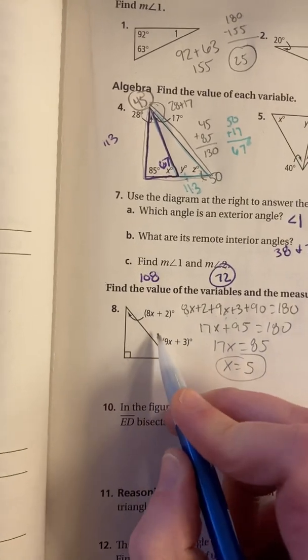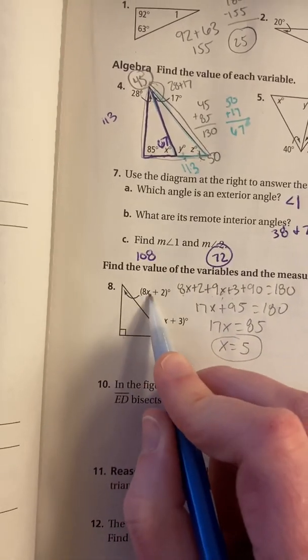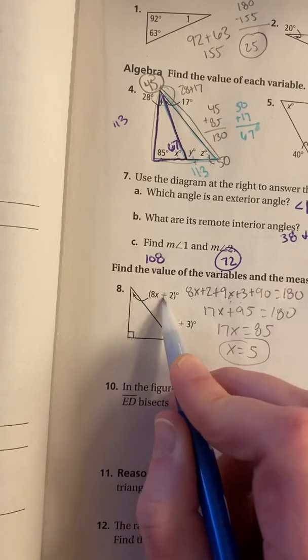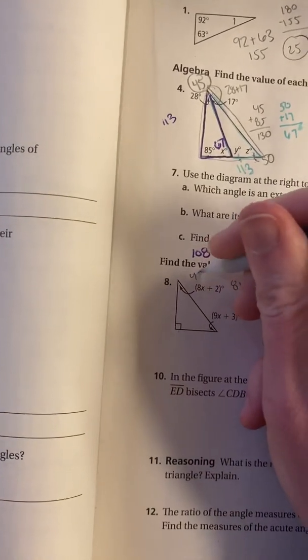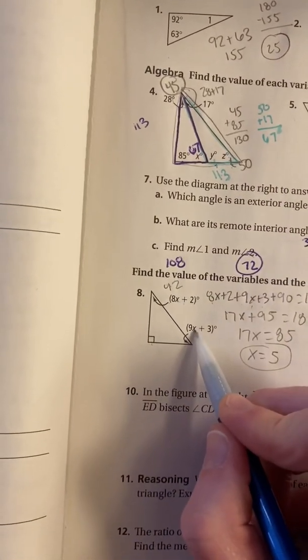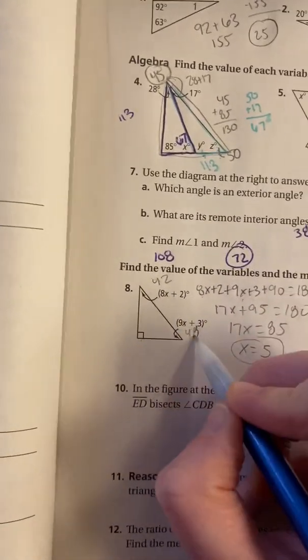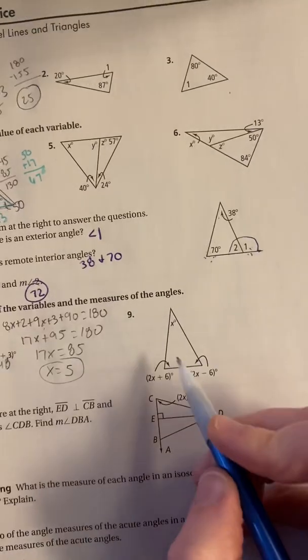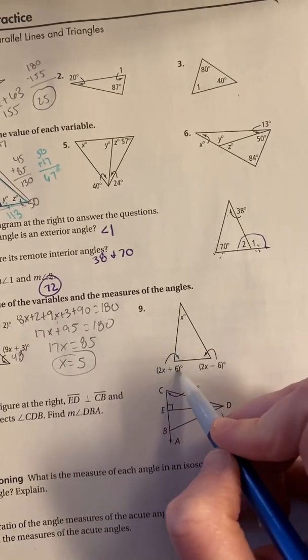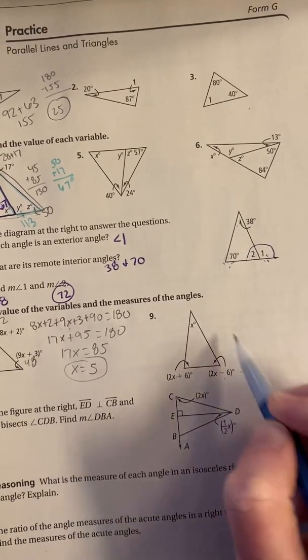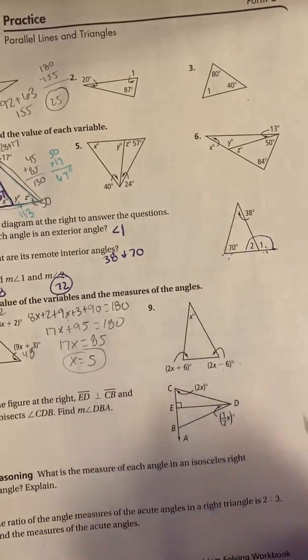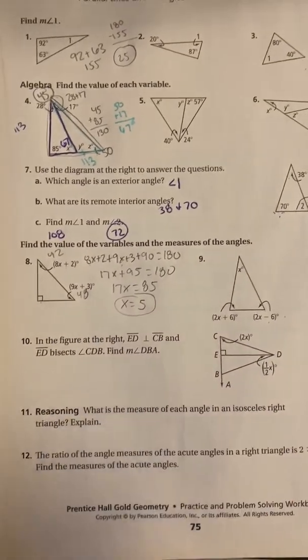If I want to find those angles, I'm going to plug it in. So 8 times 5 plus 2. So 40 plus 2 is 42. 9 times 5 is 45 plus 3, so 48. So 42, 48, and 90. This one is going to be the same way. 2x plus 6 plus 2x minus 6 plus x equals 180, and then solve for x and plug in.